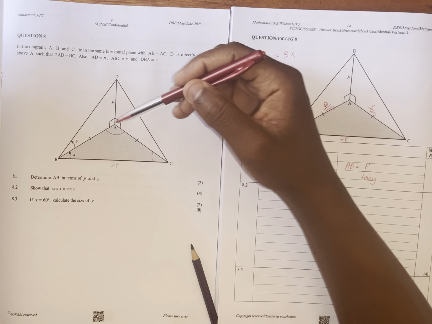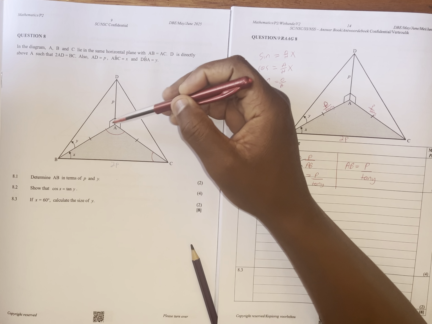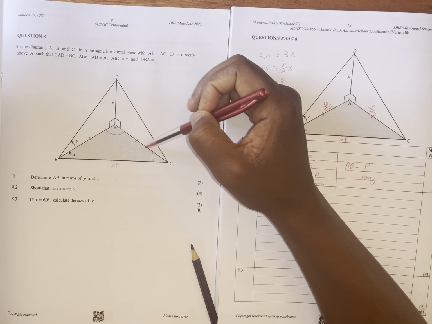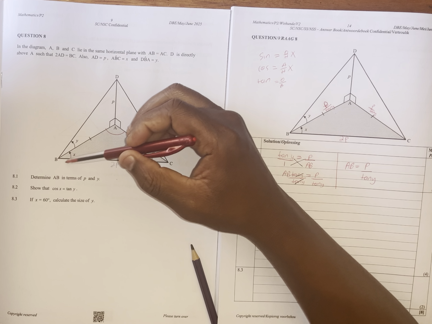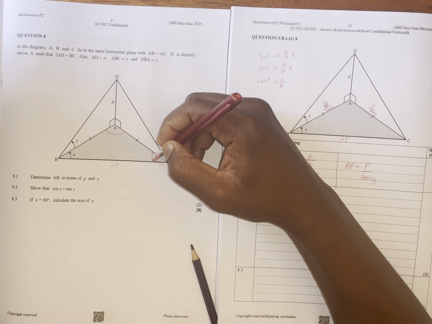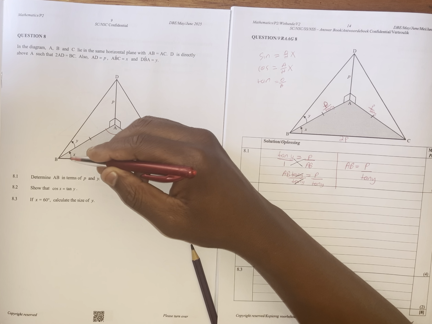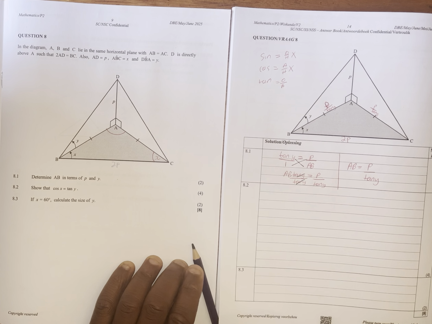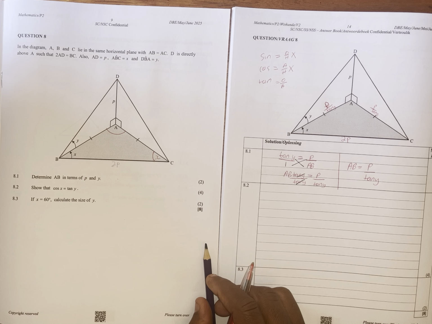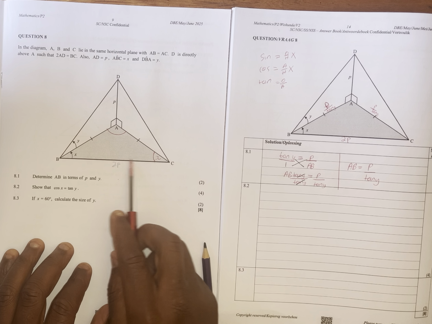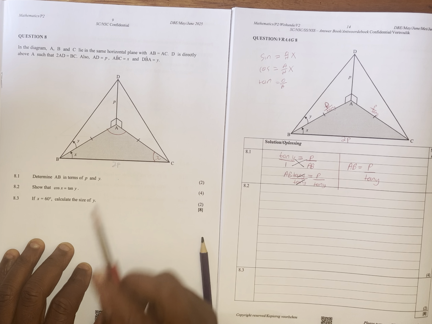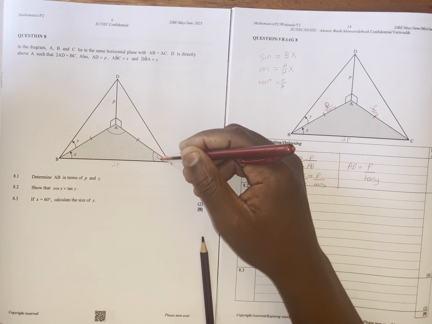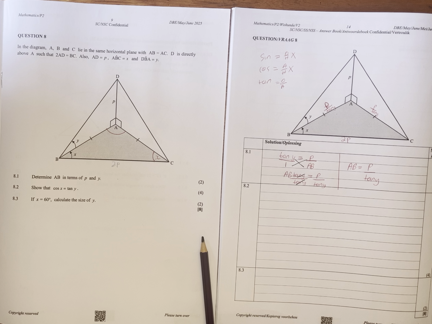Angle ACB in this case, since we are told that AB is equal to AC, therefore we have an isosceles triangle. In this isosceles triangle, the base angles of an isosceles triangle are equal, meaning that this angle here will be X. Why are you saying X? It is because these are angles opposite equal sides. That could be the reason for writing this X, or to say base angle of an isosceles triangle.